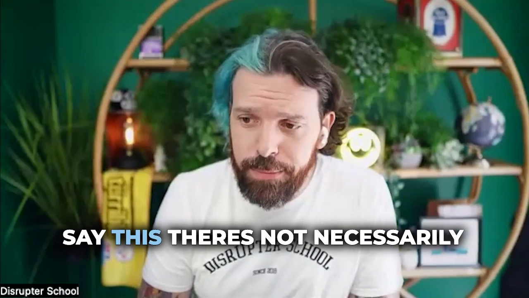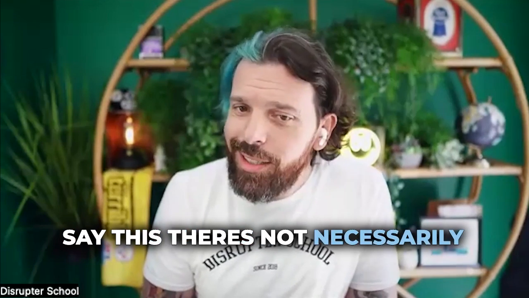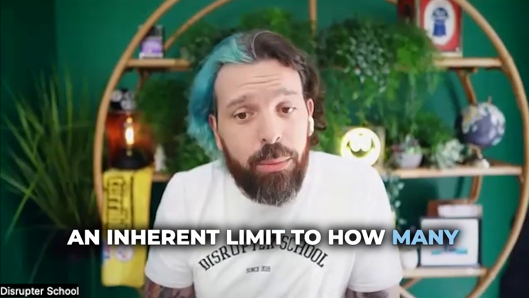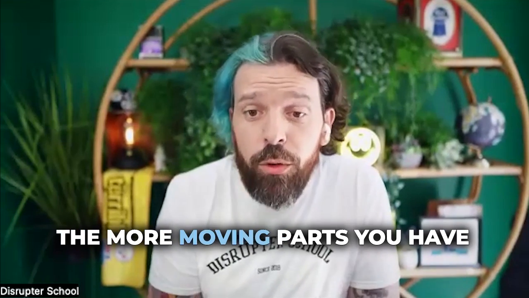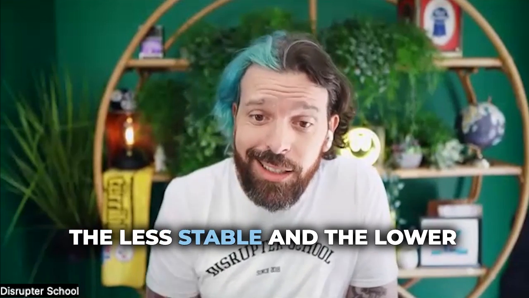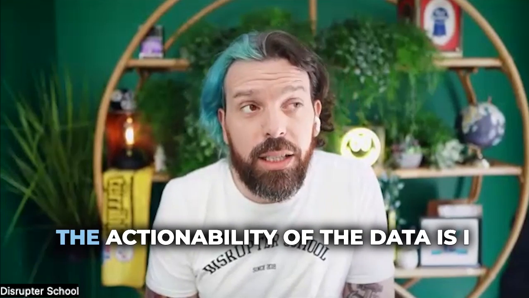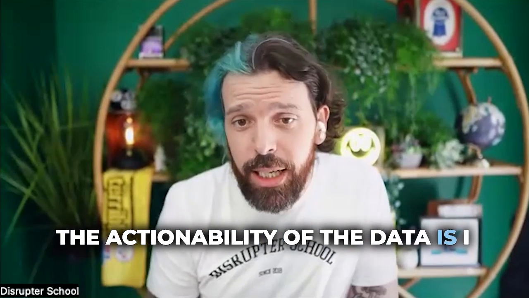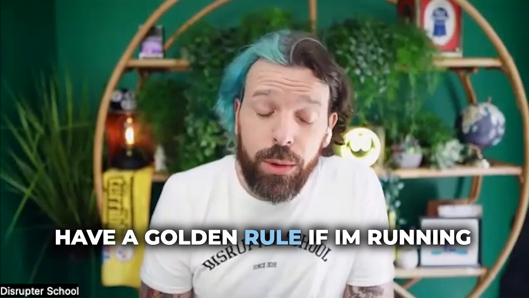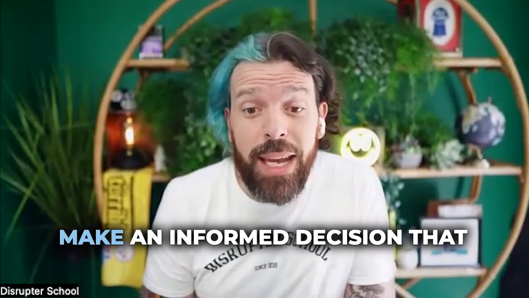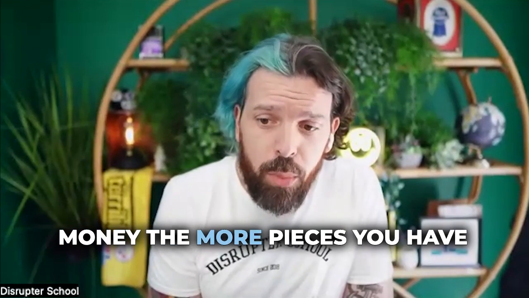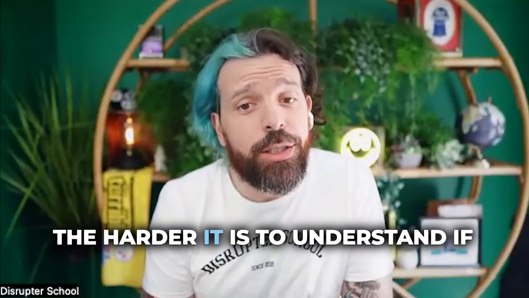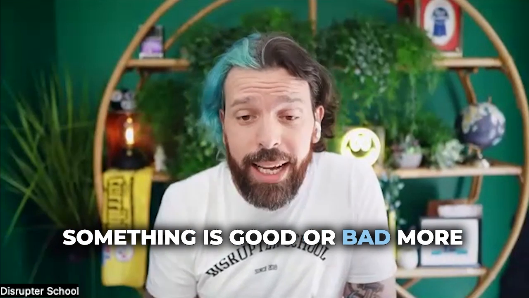I'll say this. There's not necessarily an inherent limit to how many ads that you can run. In general, the more moving parts you have, the less stable and the lower the actionability of the data is. I have a golden rule. If I'm running a test and it doesn't help me make an informed decision, that test is a waste of time and money. The more pieces you have, the harder it is to understand if something is good or bad.